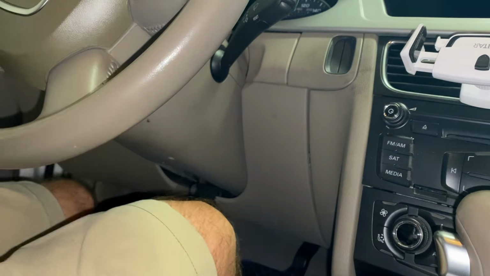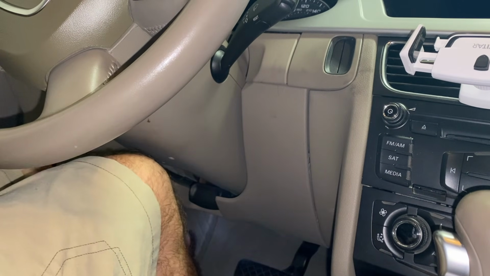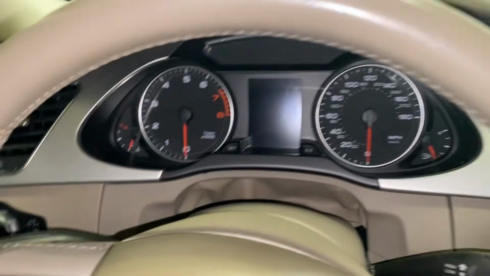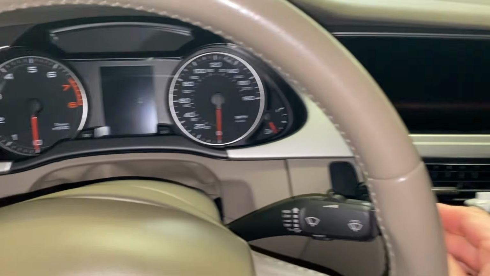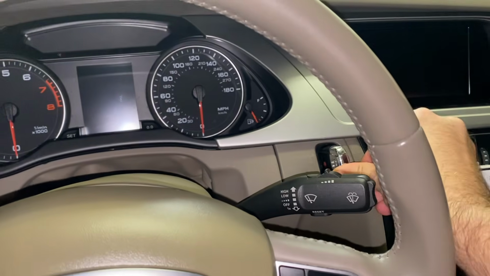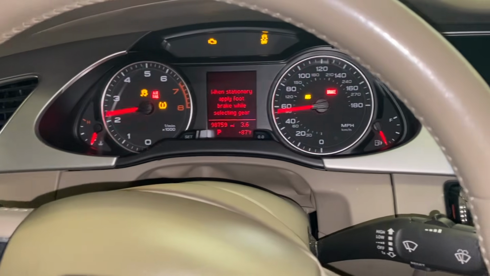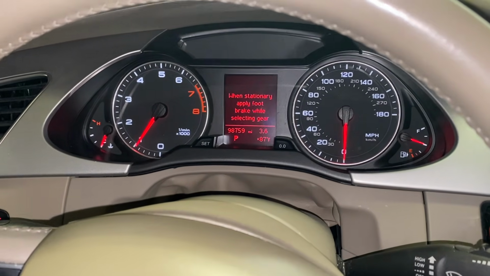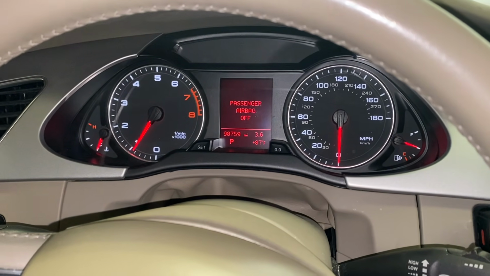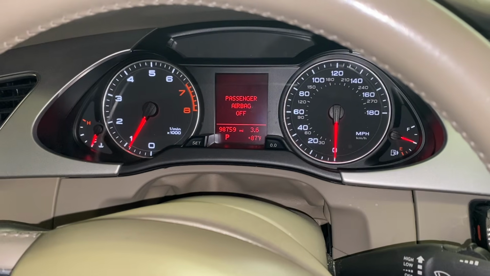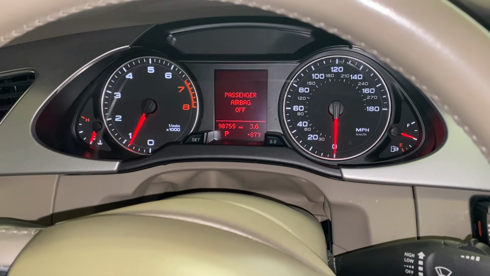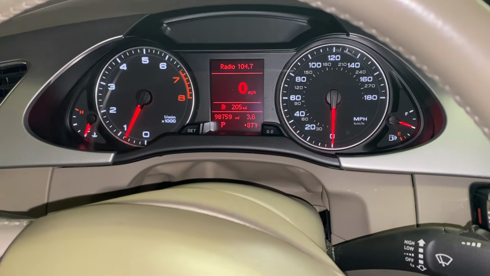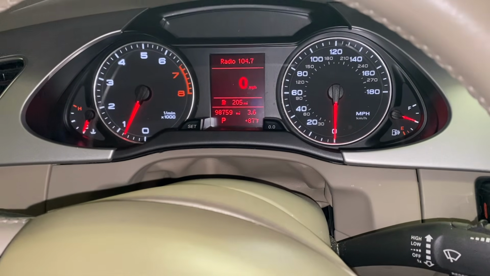Okay, let's give it a shot. All right, we're gonna try it again. Put the key in. And there it is, it's fixed.